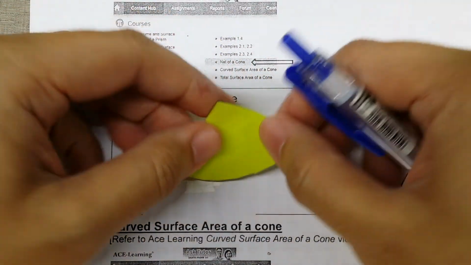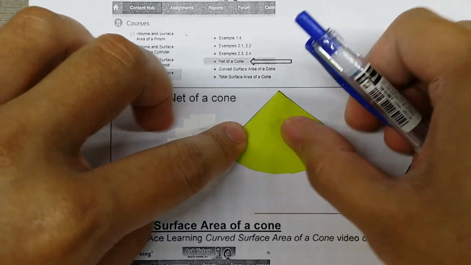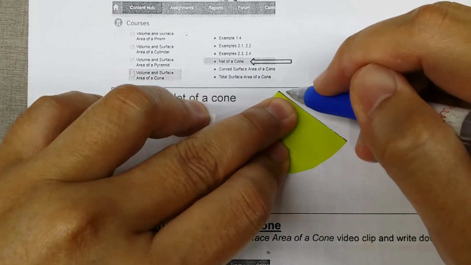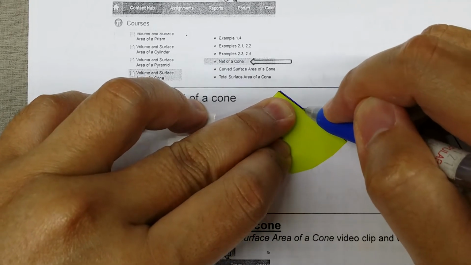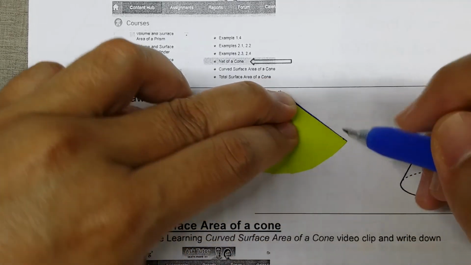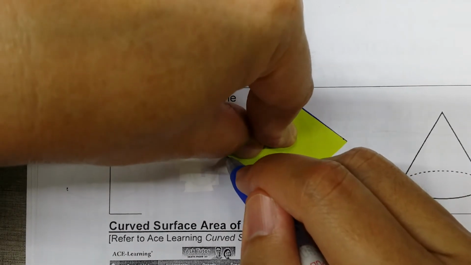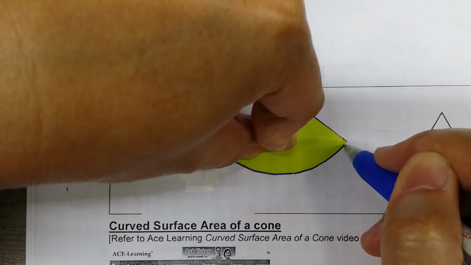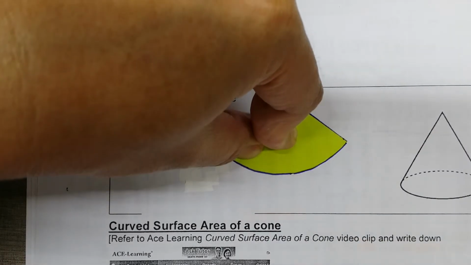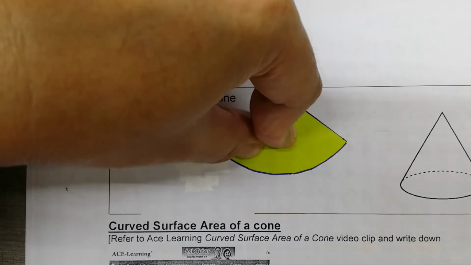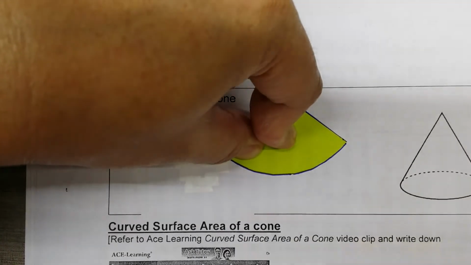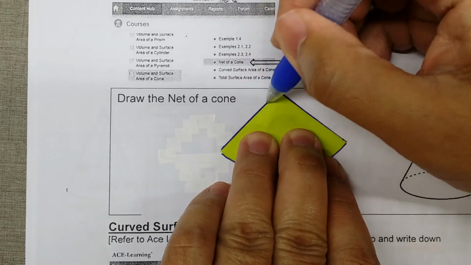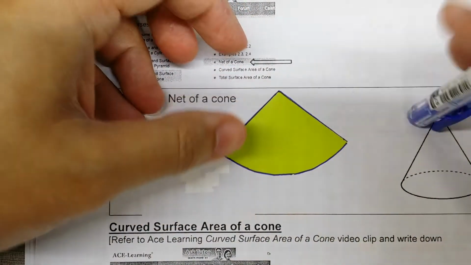So the smaller sector, draw a space there, draw here. This is a sector.